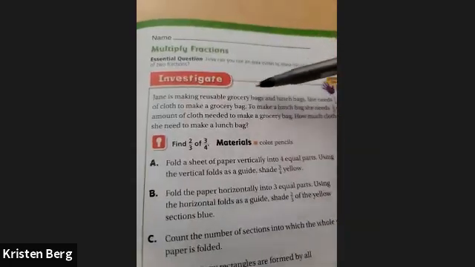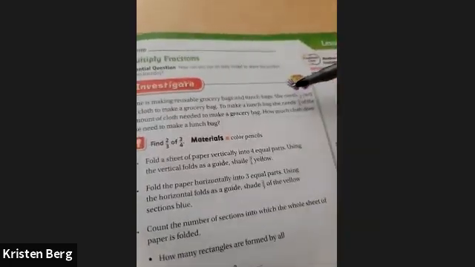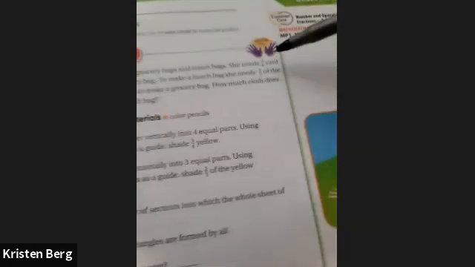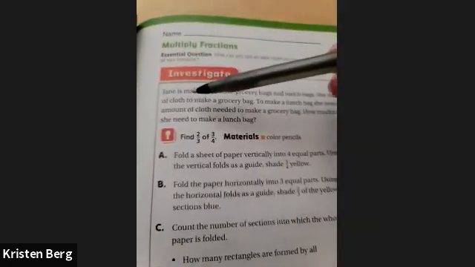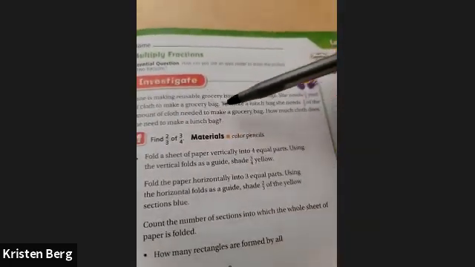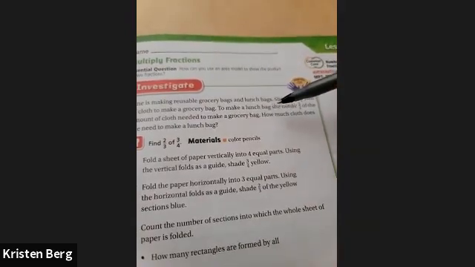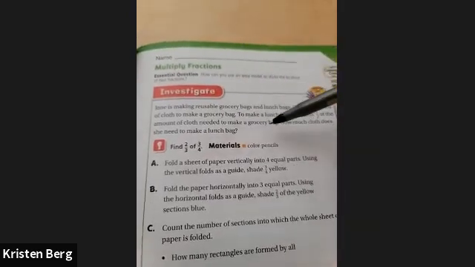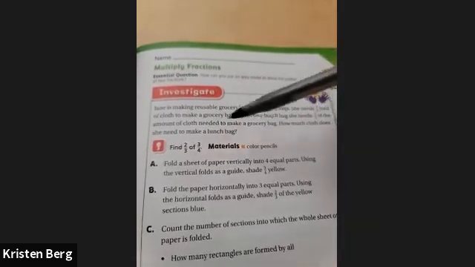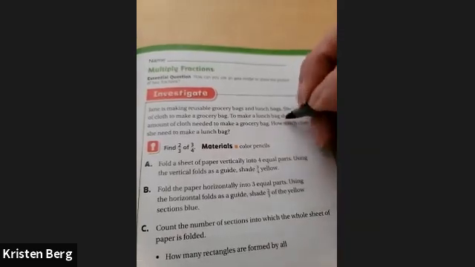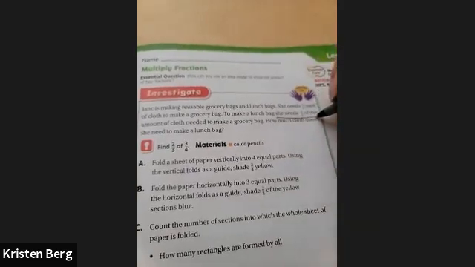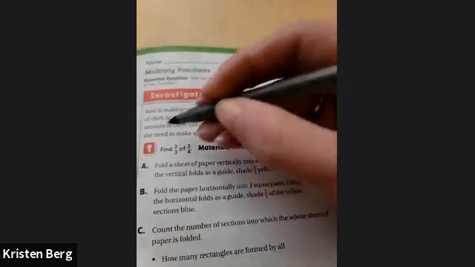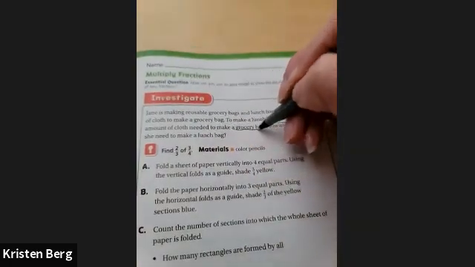All right, so this one says Jane is making reusable grocery bags and lunch bags. She needs 3/4 yard of cloth to make a grocery bag, and to make a lunch bag, she needs 2/3 of the amount of cloth that she needs for the grocery bag. How much cloth does she need for the lunch bag? So it says that she needed 2/3 of what they used for the grocery bag.